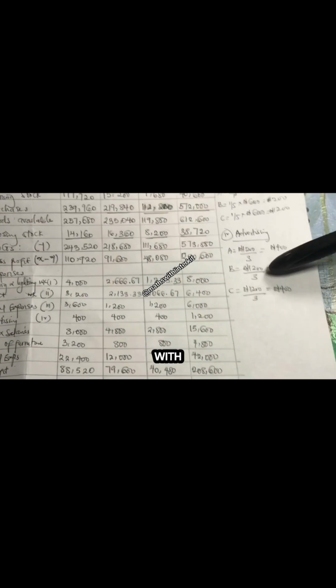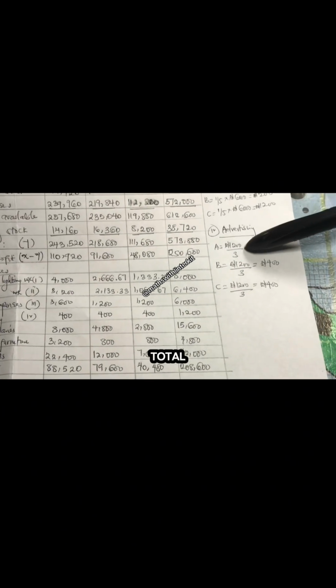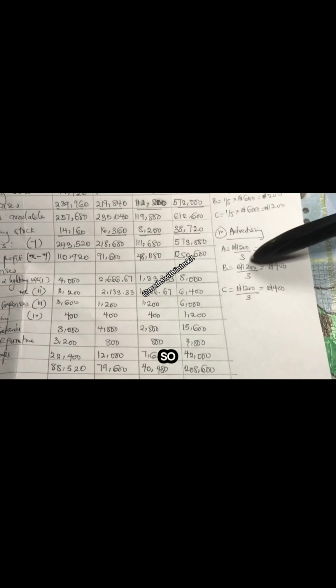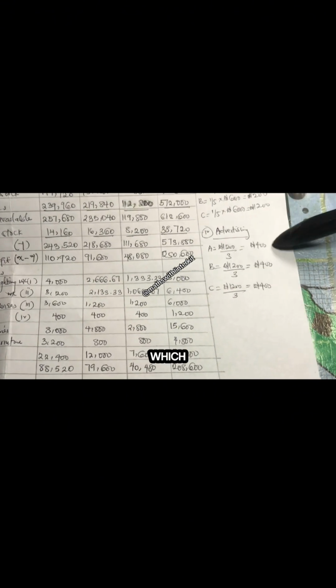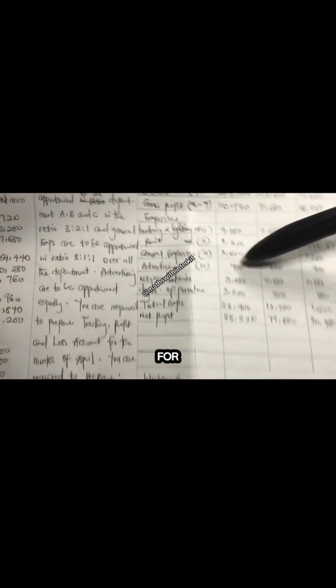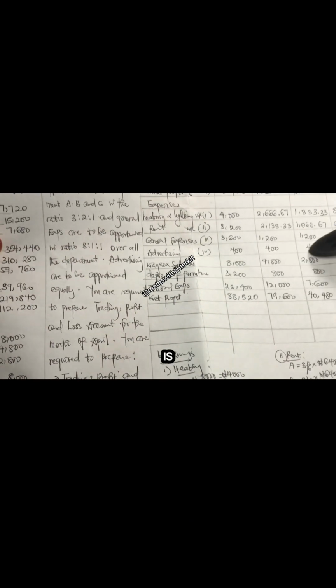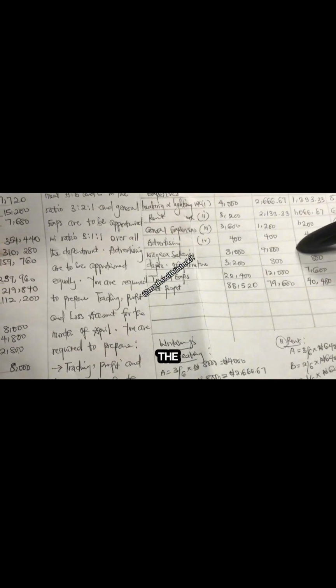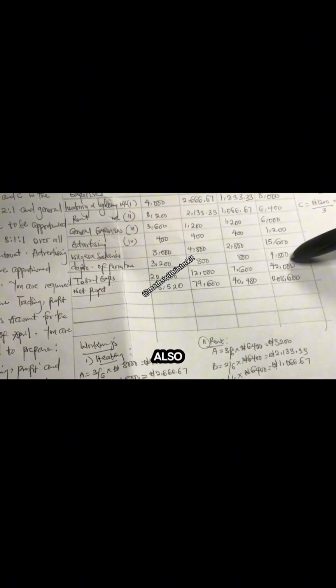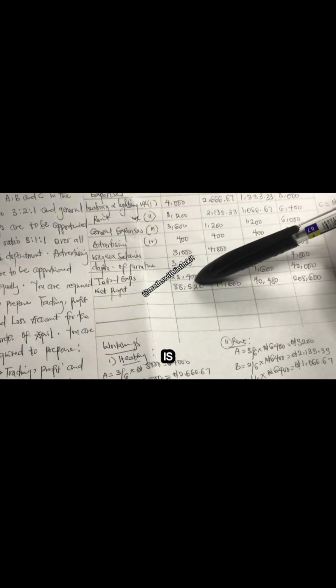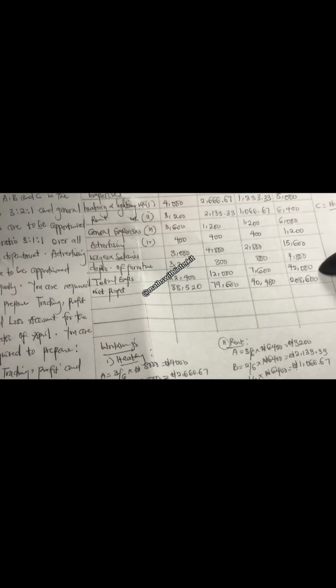Since we are dealing with 3 departments and the total advertising expense is 1,200, we have 1,200 divided by 3, which amounted to 400 for each of the departments. Wages and salaries are given in the question. The depreciation of furniture is also given in the question. So your total expenses is this amount.